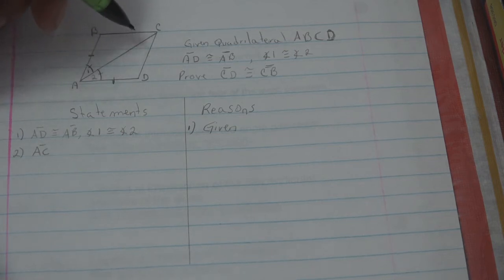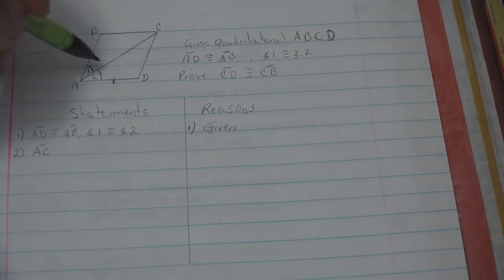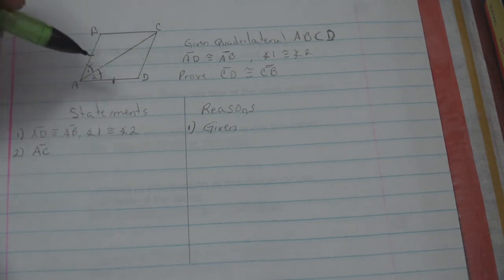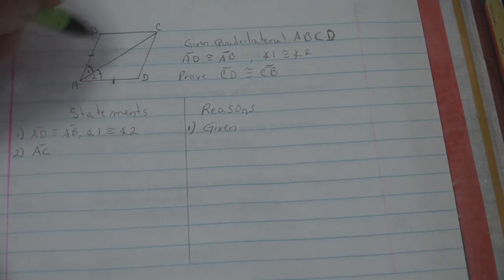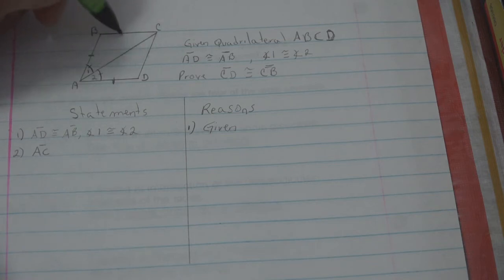I know I can prove triangles congruent by angle, side, angle, by side, side, side, by angle, angle, side, by what else? Angle, side, angle, side, angle, side. Okay. Remember that you cannot prove triangles congruent by AS or by angle, angle, angle. That's the only thing that you have to remember. So I got an angle, I got a side. Can I say that this is congruent to this one? Nah. That's what I'm supposed to prove.